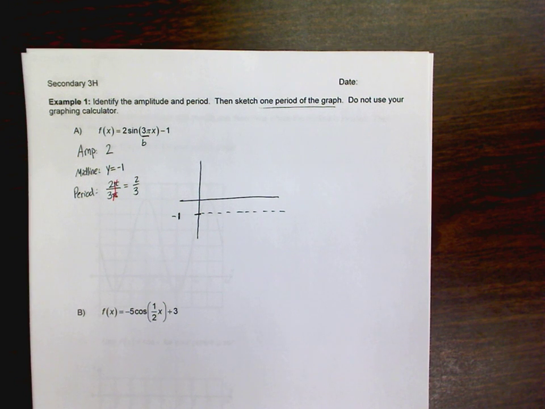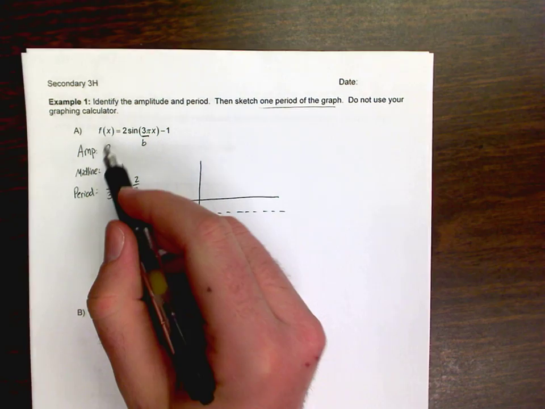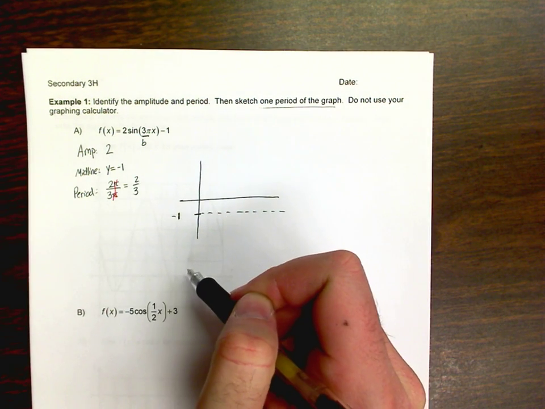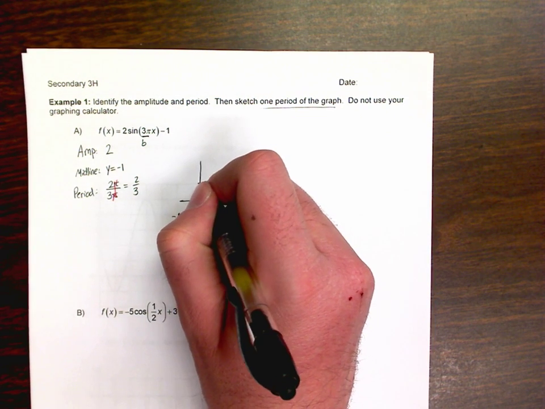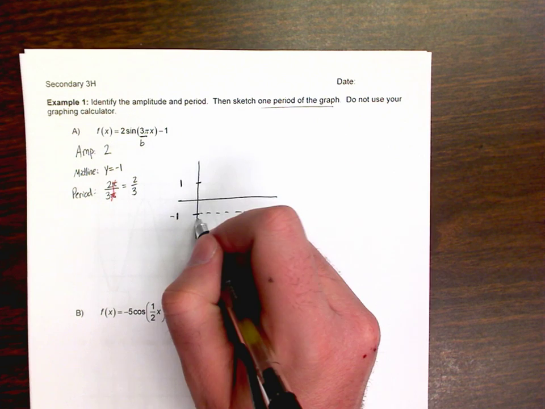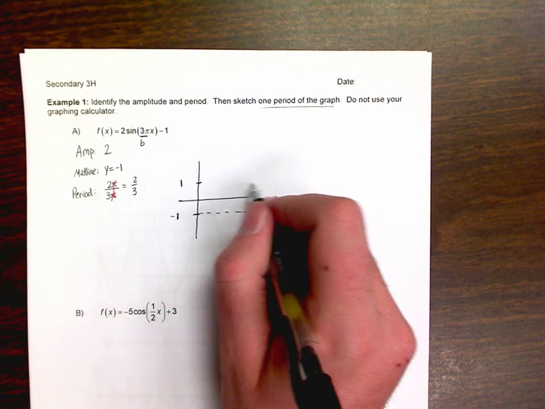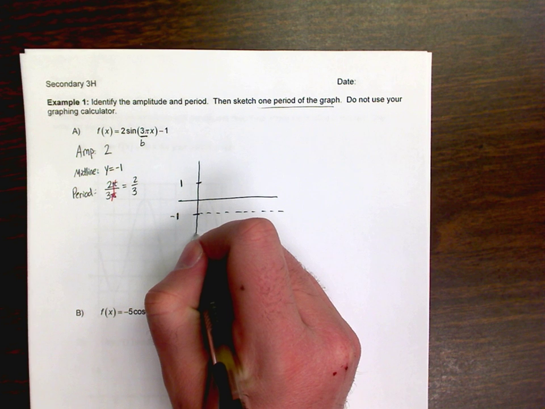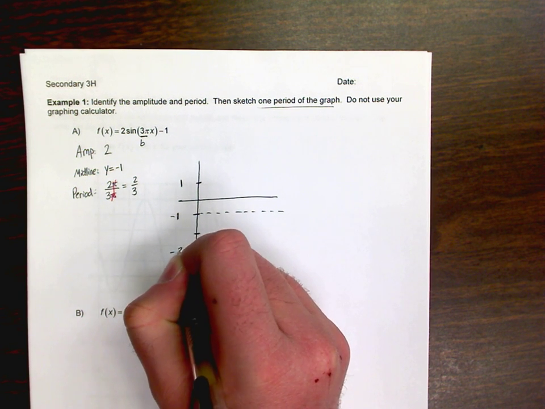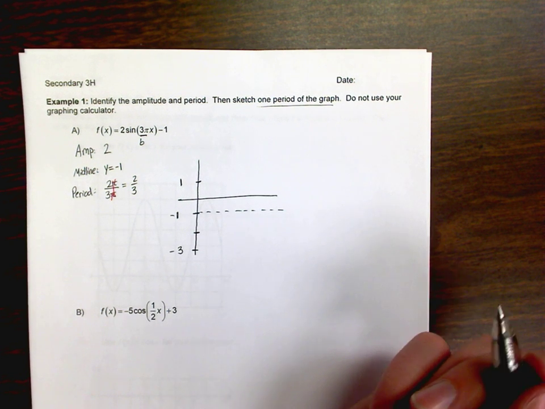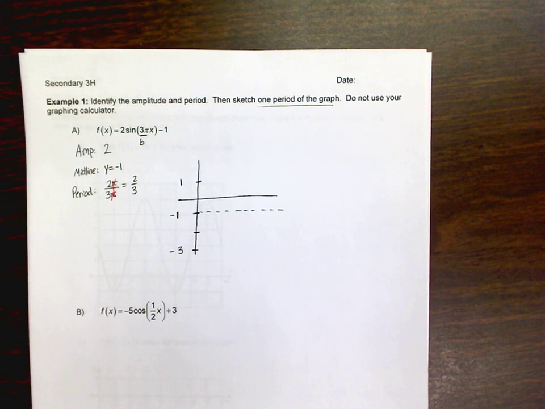Next thing I'm going to do is mark how high and how low I need to go to accommodate the amplitude. The amplitude is up 2, but it's also down 2. Remember, it's the distance from the midline. So I'm going to go up 1, and then here's 2. So I'm going to go up to 0, then 1. That's where my max is going to be. And then going down, there's 1, 2. So that's -3. My scale's a little off, but what else is new, right?